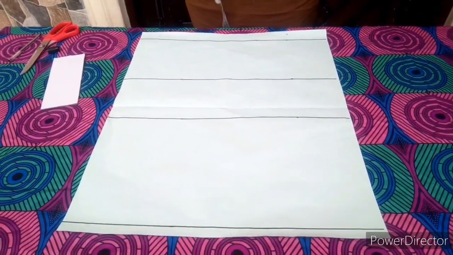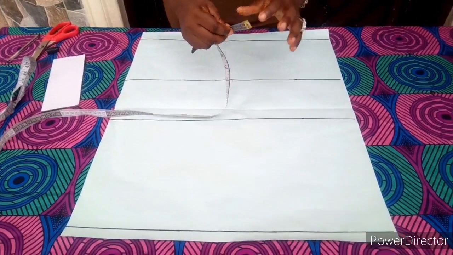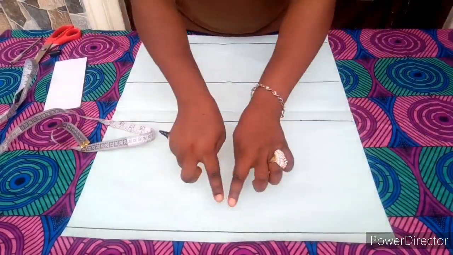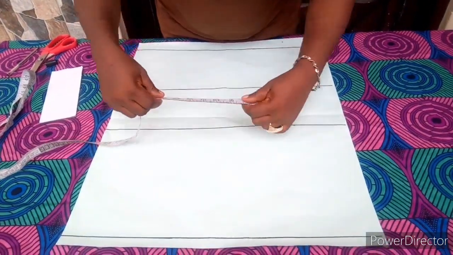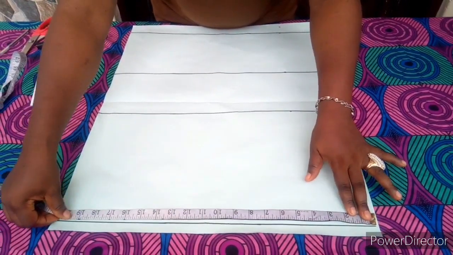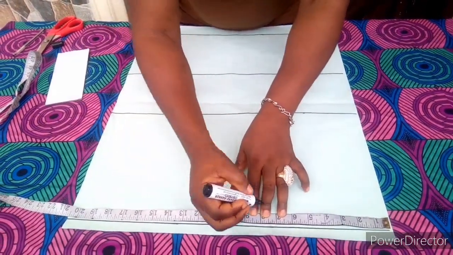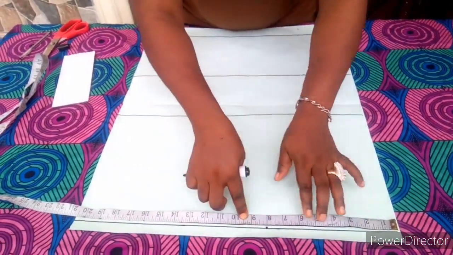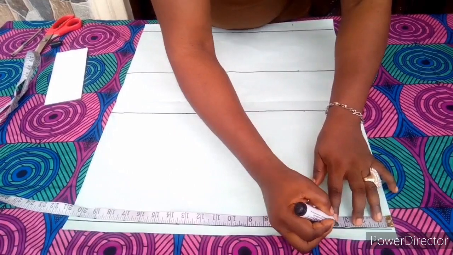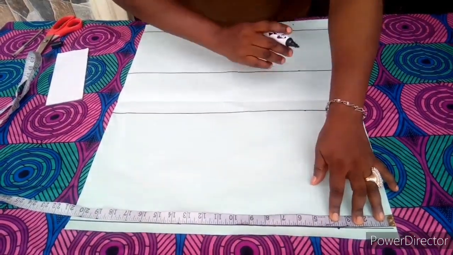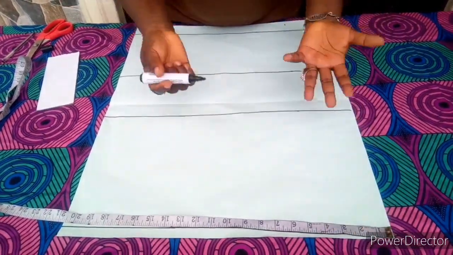So next is to take our shoulder measurement and the neck measurement, which will start from the shoulder line. Then from this folded area, let's assume this side is our folded area. You take your shoulder measurement, which is 8, and it is standard. You take 8 from here. Then from here again, you determine the width of your neck, which is 3.5, which is also standard. But later you can extend the width of your neck if you want.